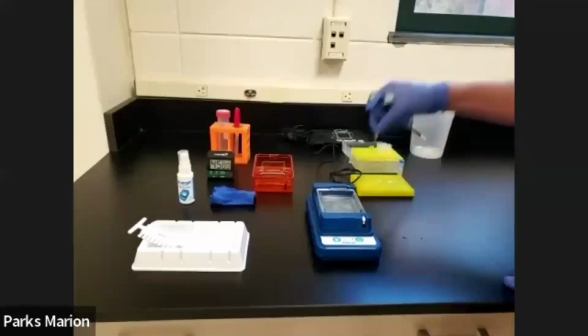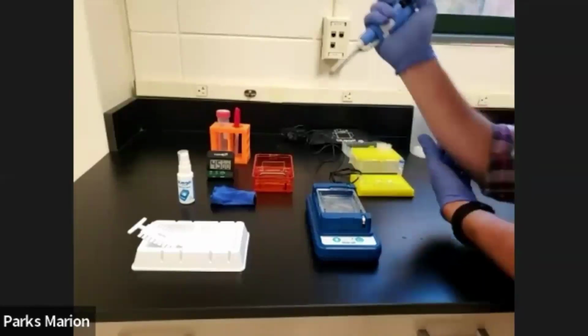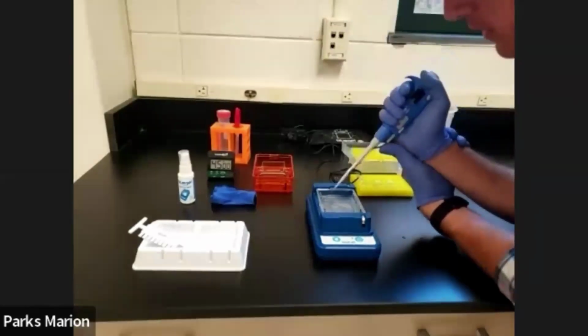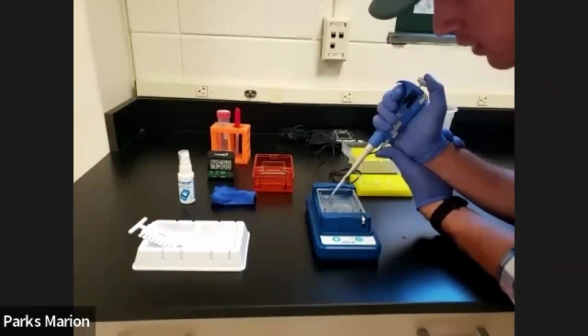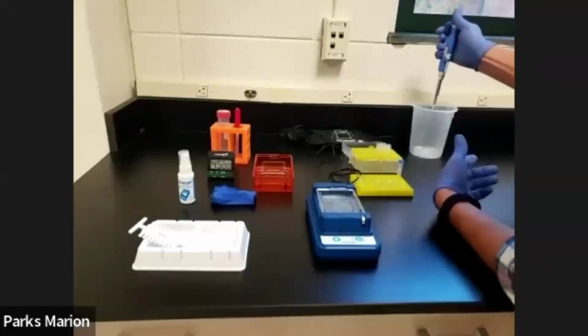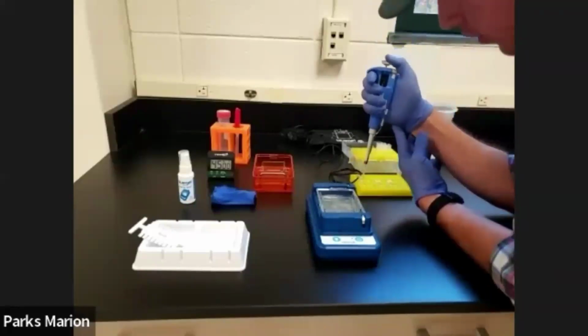The next one will be your negative control. Get our negative control here. 12 microliters of this. Again, stabilize your elbow, stabilize your hand. Don't puncture the gel. Dispense, but don't release until out of the buffer. We'll do a second well with the negative control.